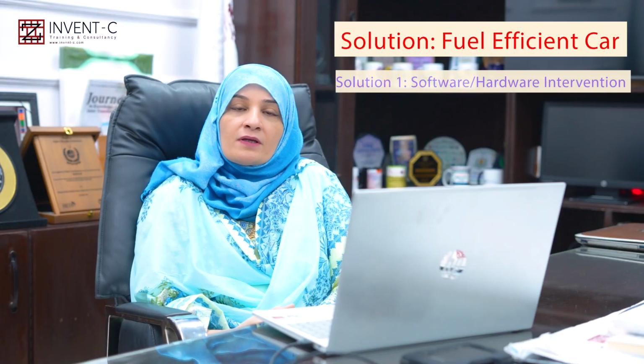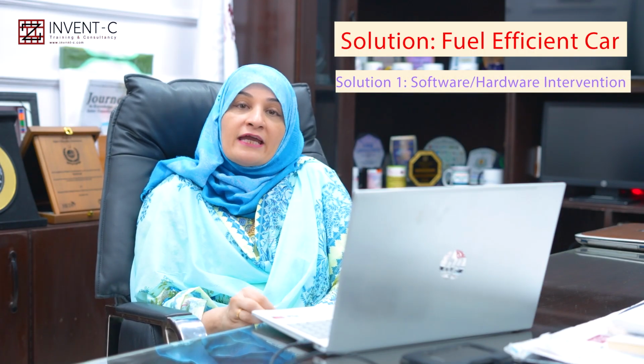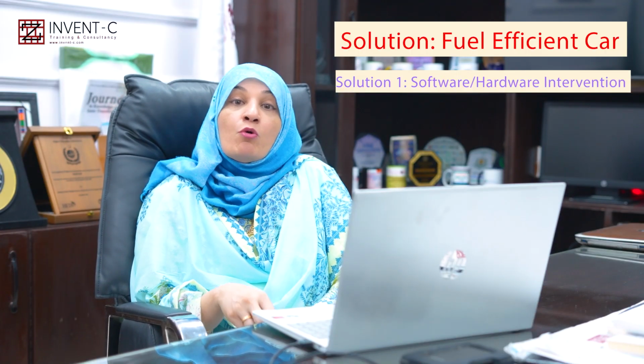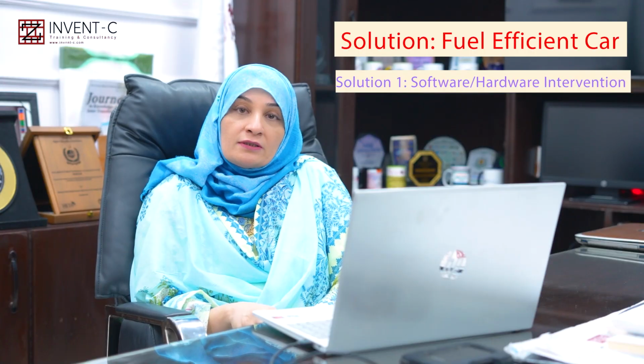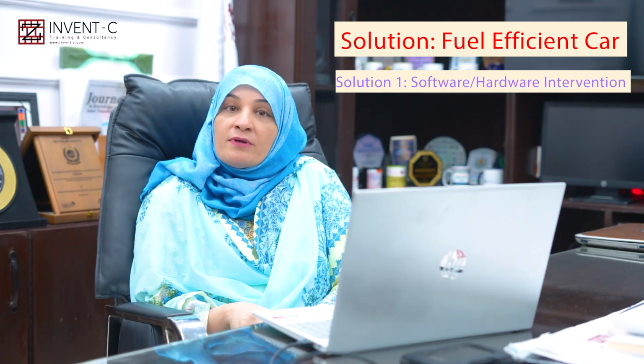Now let me share with you certain examples. Suppose, as an example, we want to increase the fuel efficiency of a car. If we want to increase the fuel efficiency of a car, there could be a variety of solutions available in the market. Suppose there could be software and hardware interventions. Through engine control, the engine control unit can be modified so the torque per rotation per meter may be improved.